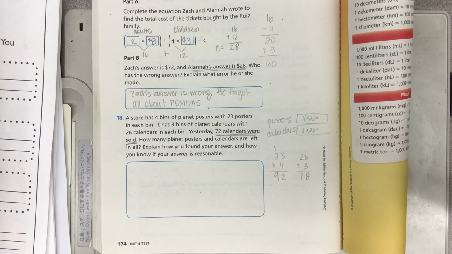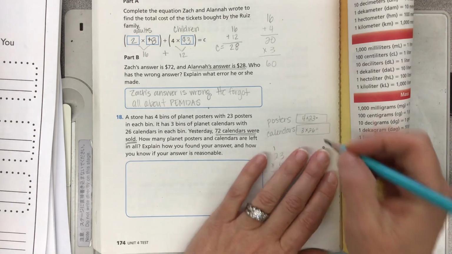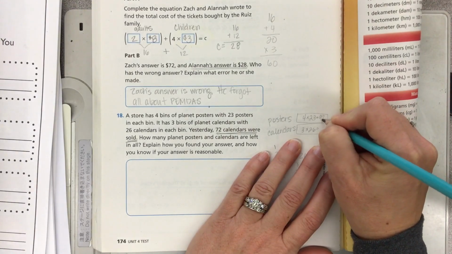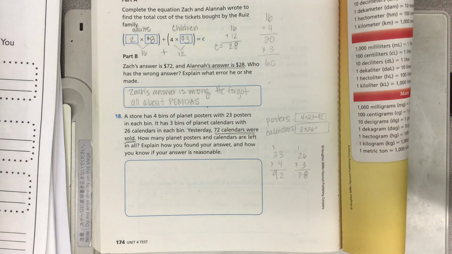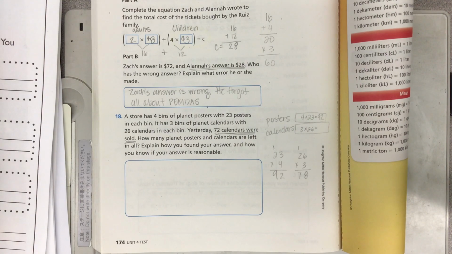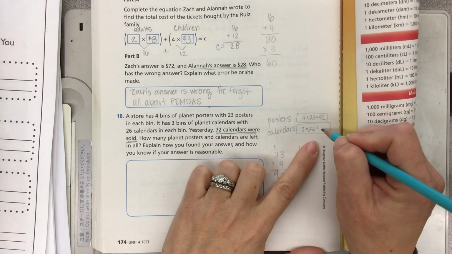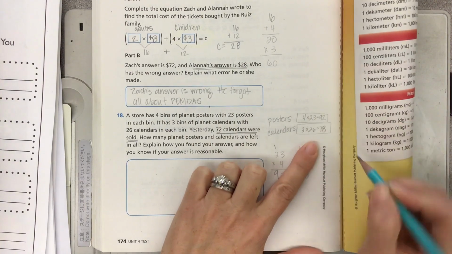What'd you get, Brandy? How about 4 times 23? How many posters did they start with? Oh, that's 23. I said 28. Whoops. Mubina, what'd you get? 4 times 23, I got 92. Me too. Agree. Yeah, 92. And Ava, how many calendars did you get? I got 78. Me too. Agree. At first I got 88.